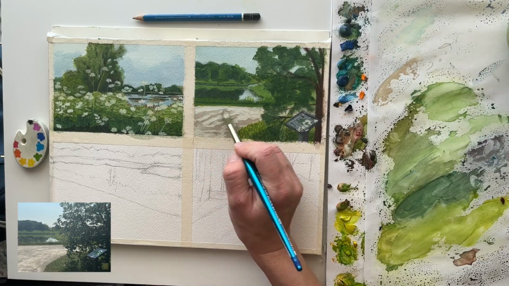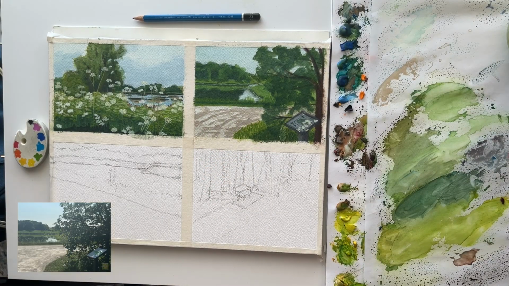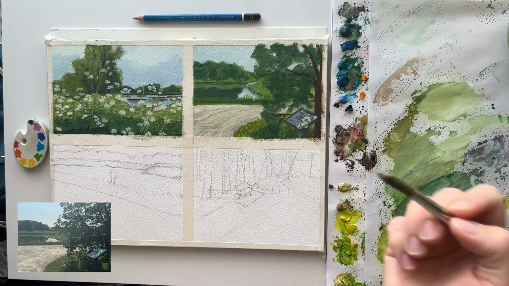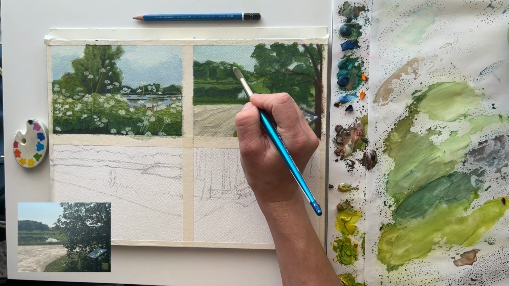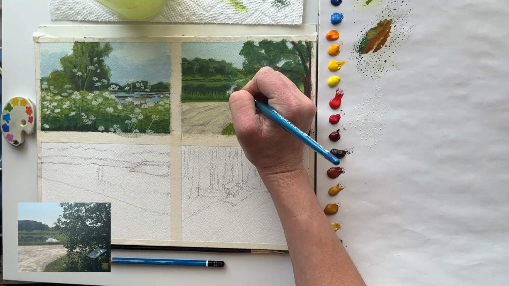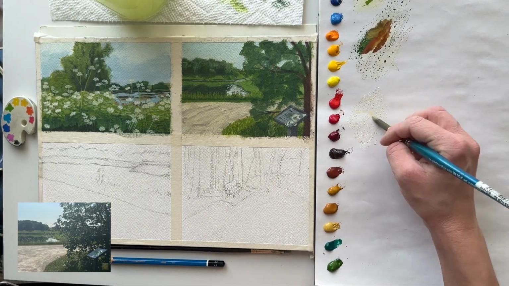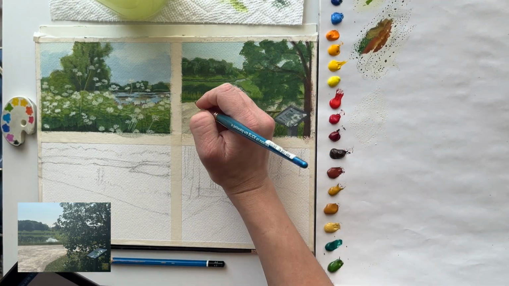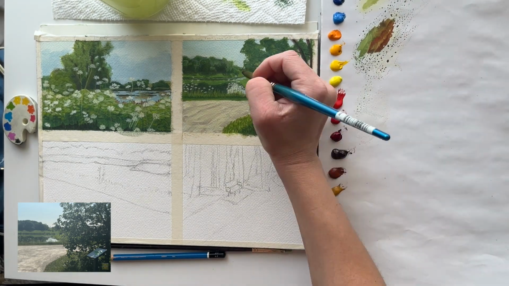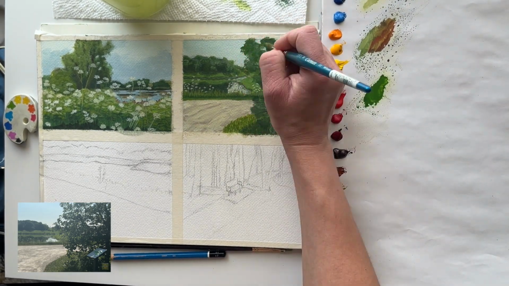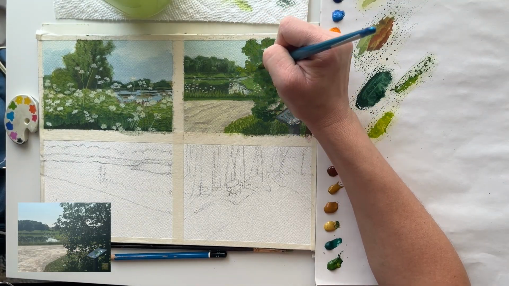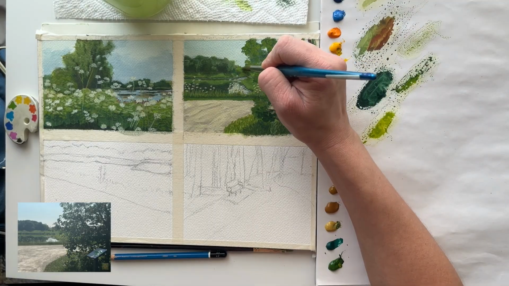Working on the texture for the path, I've started with the dark values first and then overlaying that with the light highlights. I'm adding more contrast to the artwork by deepening some of the values on the leaves of the tree.